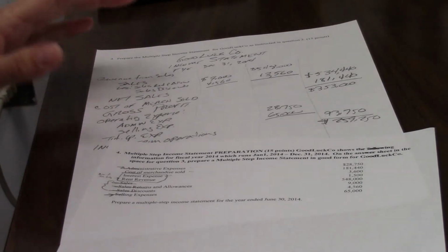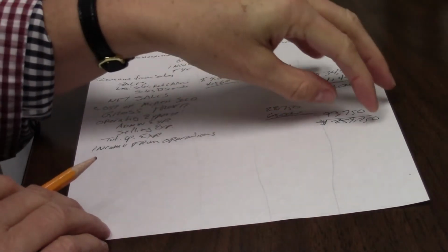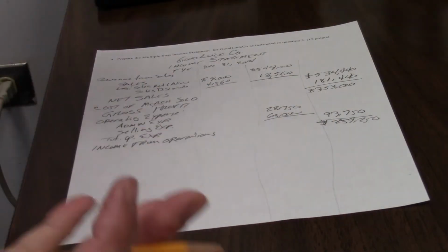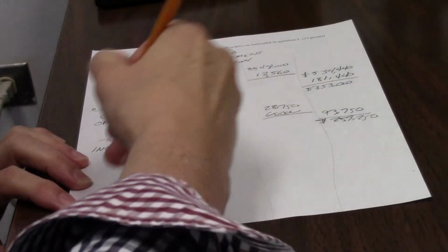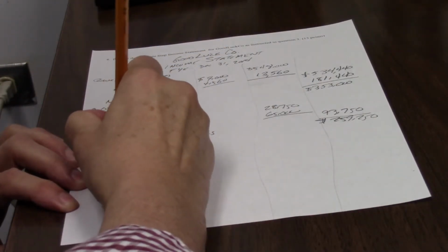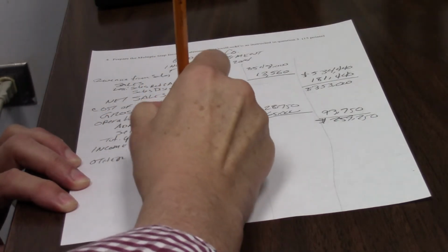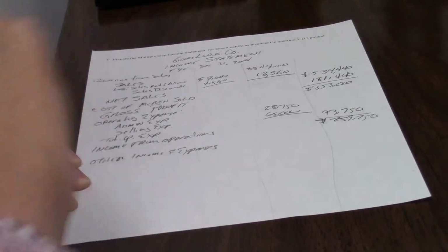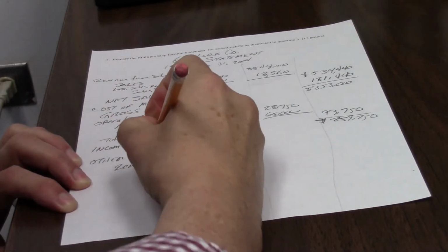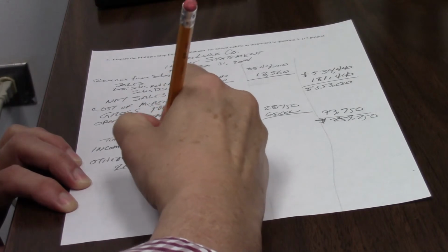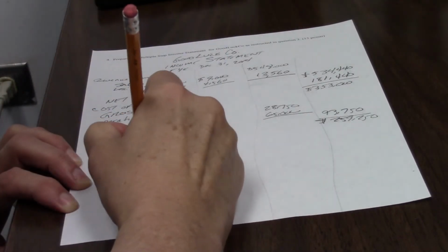So the bottom part of this multiple step income statement, once we've accounted for operations, then we do everything else. So in this case, we've got other income and expenses. So we've got rent revenue, and we've got interest expense.